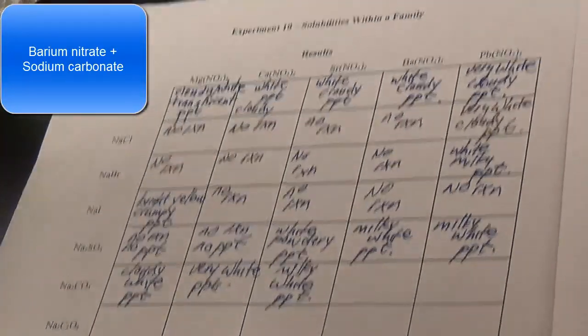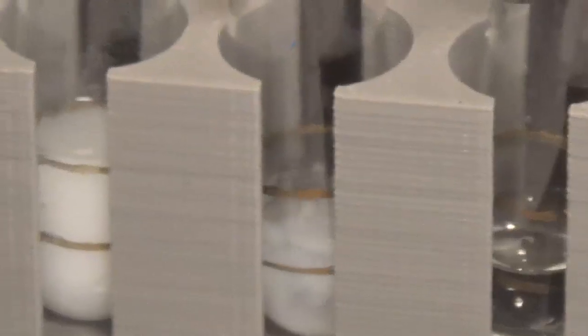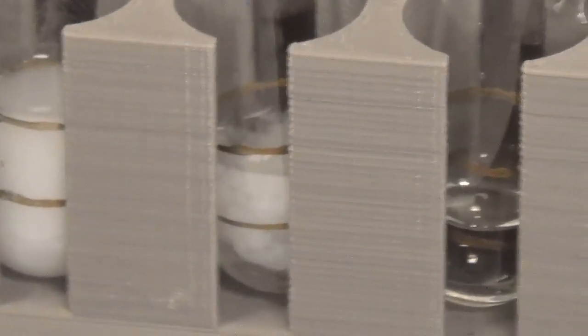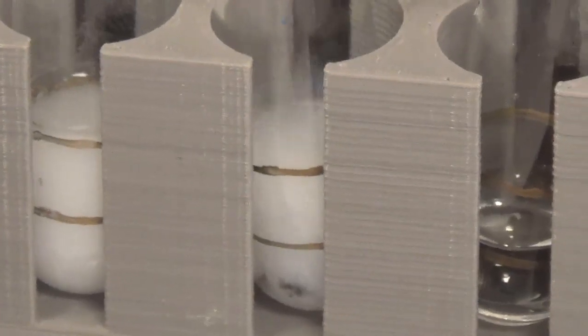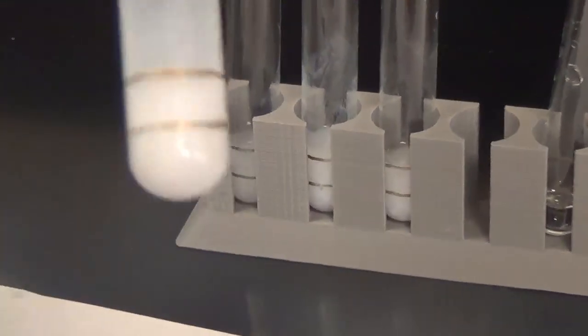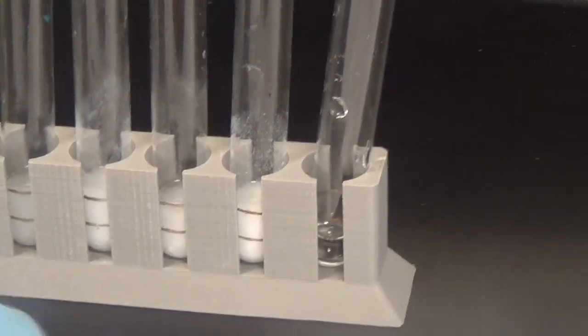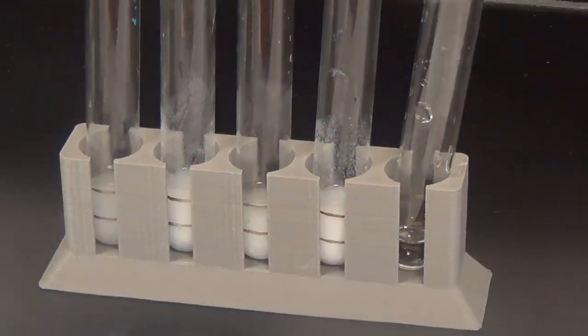Barium nitrate with sodium carbonate. All right, we do see a precipitate form. It's white in color. So something has definitely come out of solution, and we're going to call this a milky white precipitate as before. So definitely we have a lot of carbonates. Carbonates like to form precipitate.